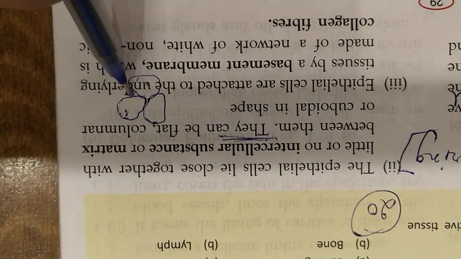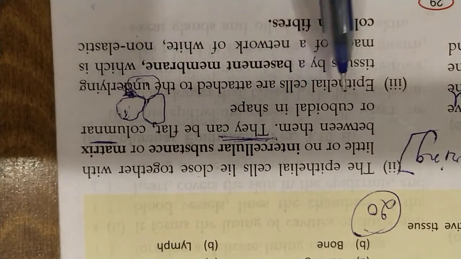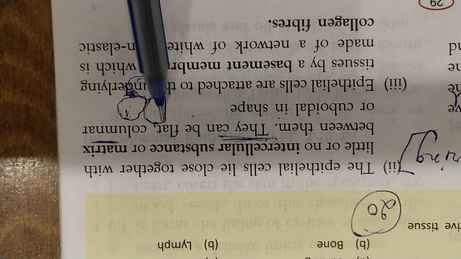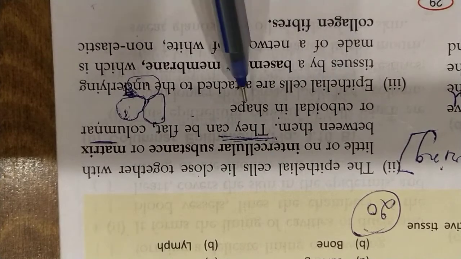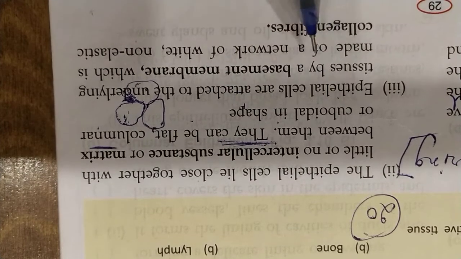There is no gap, no space, so there is no matrix, that is, liquid, present between two cells. They can be flat, columnar or cuboidal in shape. The shape suggests the type of epithelial tissue.